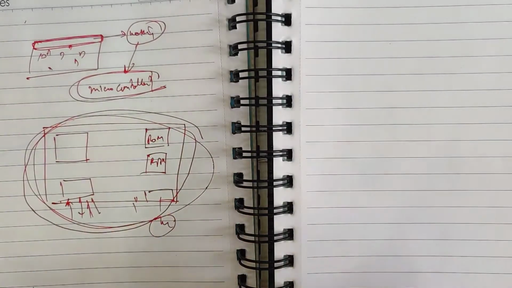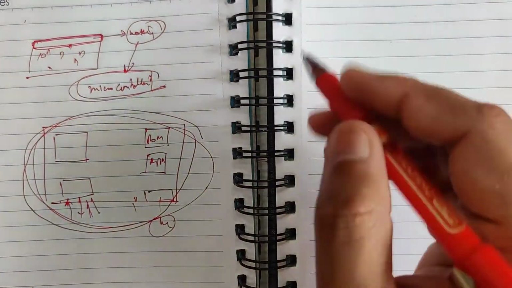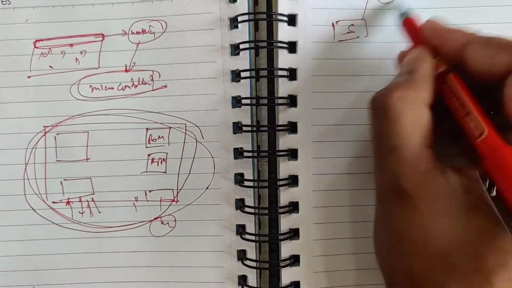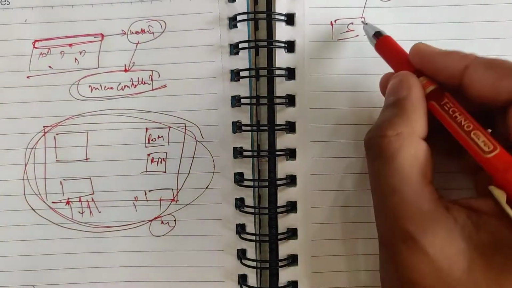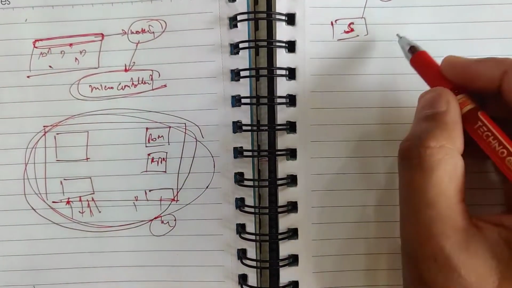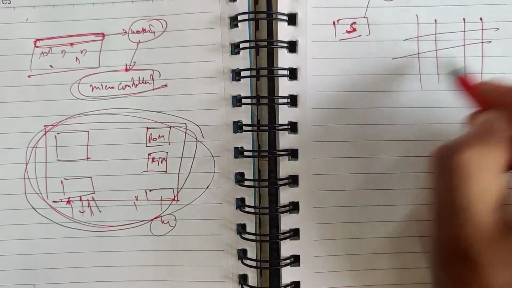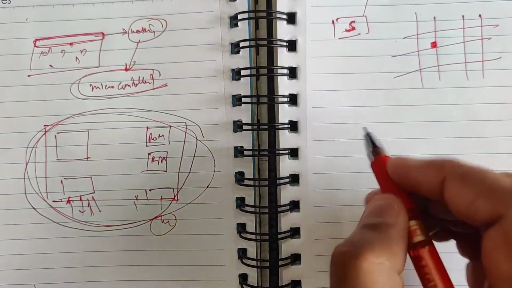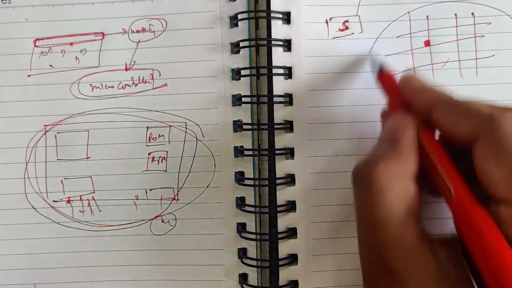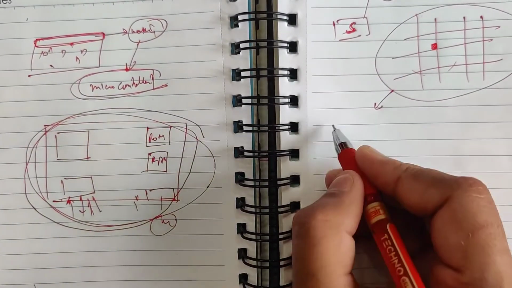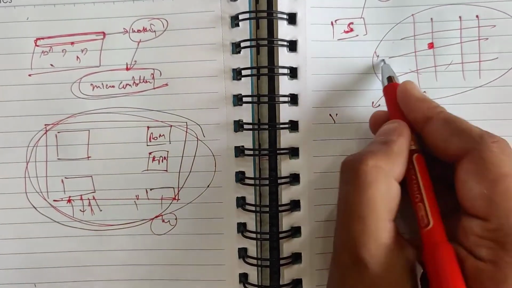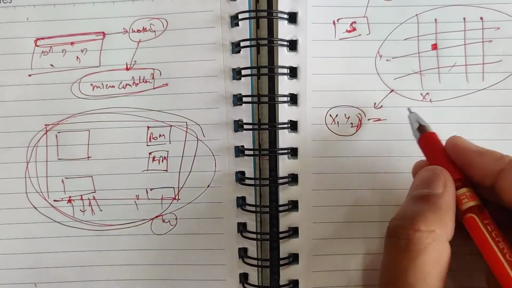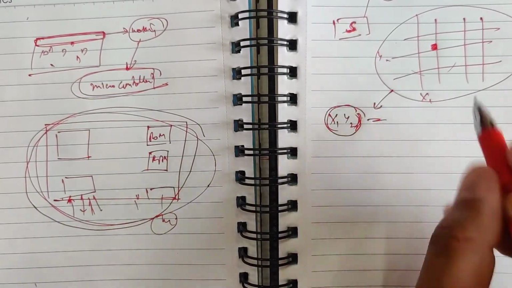And why are these present? Because when a key is pressed, let's suppose, with the help of a matrix, this matrix generates a code that okay, the key was pressed at x1 and y2.